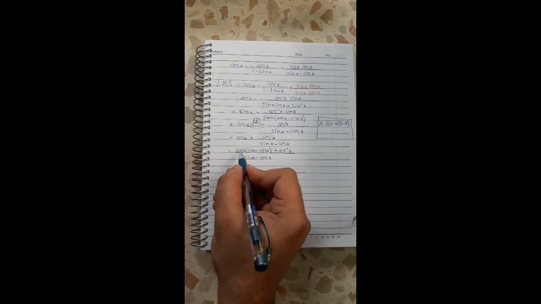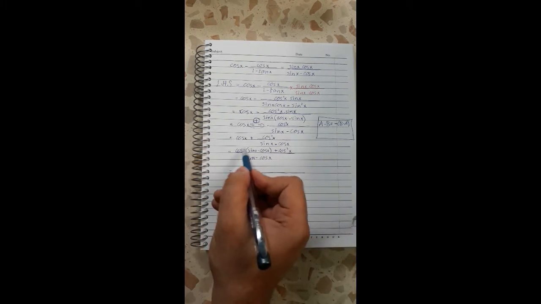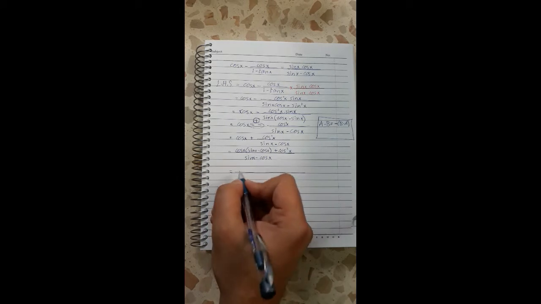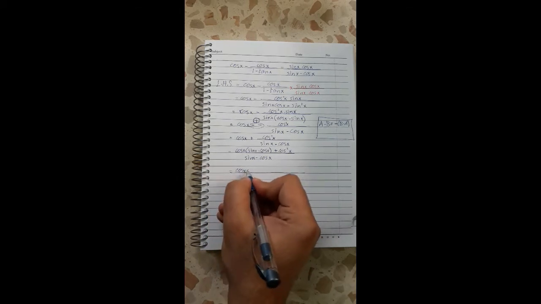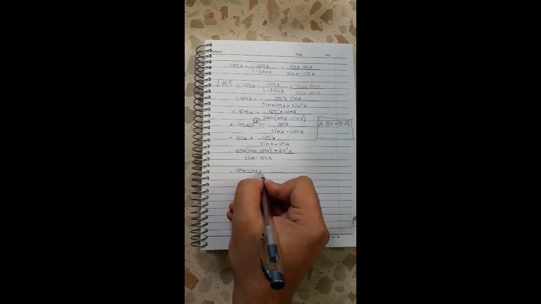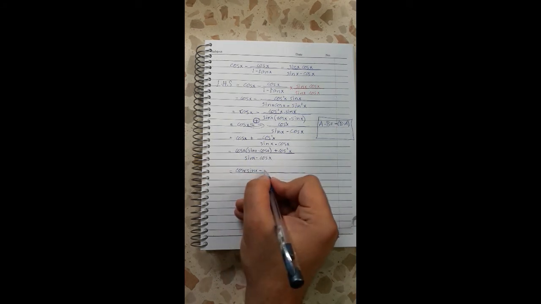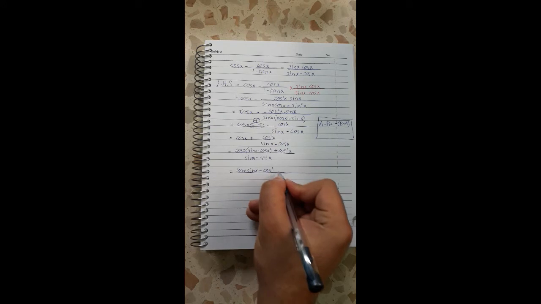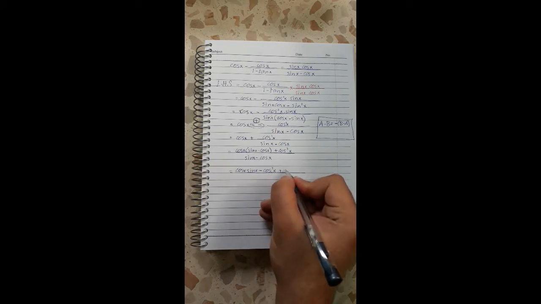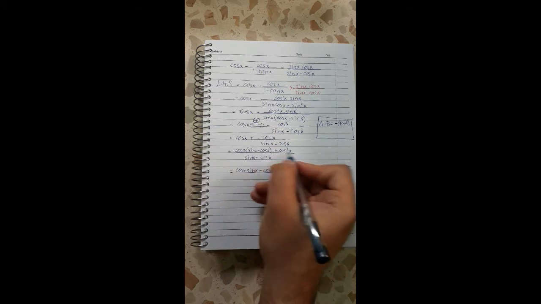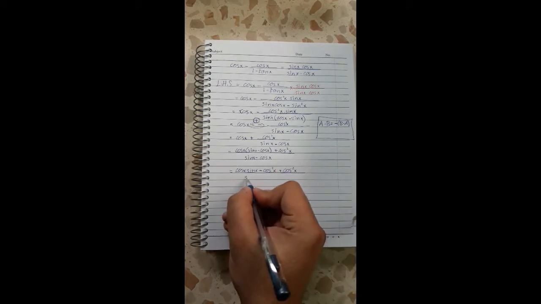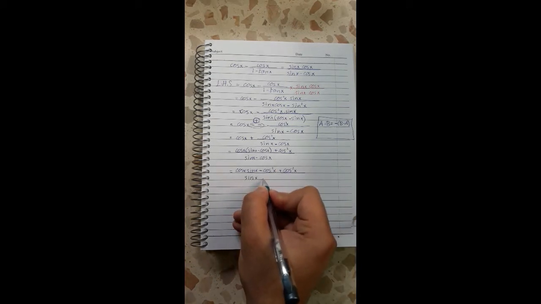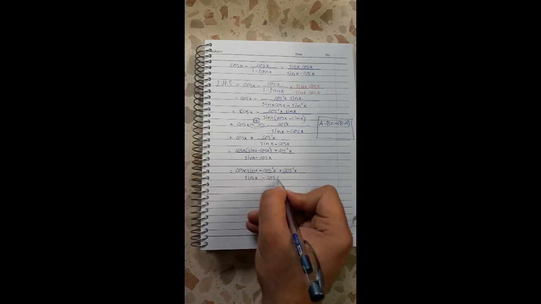Now multiply cosine x with sine x minus cosine x. We have cosine x sine x minus cosine by cosine, it's cosine squared x plus cosine squared x to sine x minus cosine x.